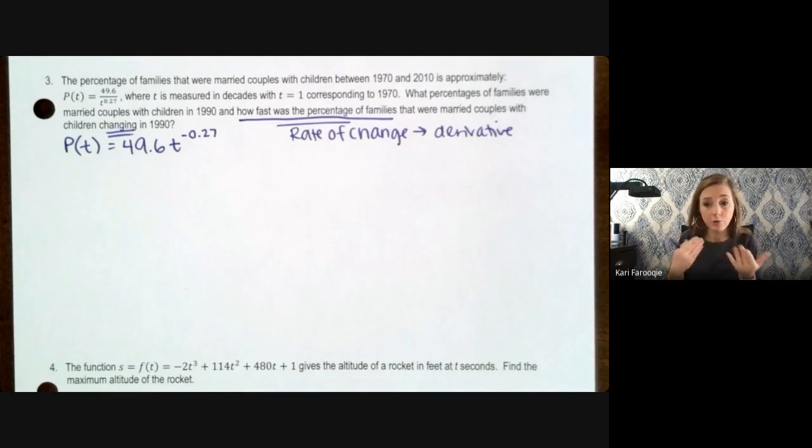So these are the key words that you're going to be looking for as you go through these application problems. It might not stand out to you right away, but as you work through them in each section, you'll start to notice, oh, okay, I'm using the original function because I'm just being asked for this value. Now they're asking me how fast this is changing, which implies derivative. Okay, those are a couple important things.